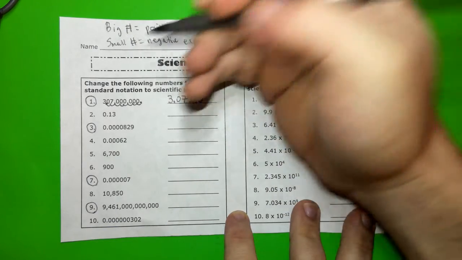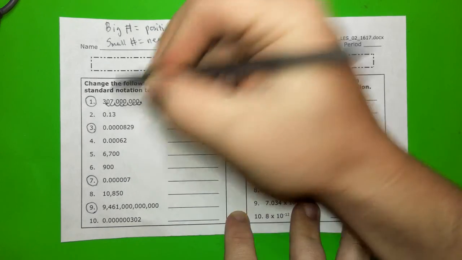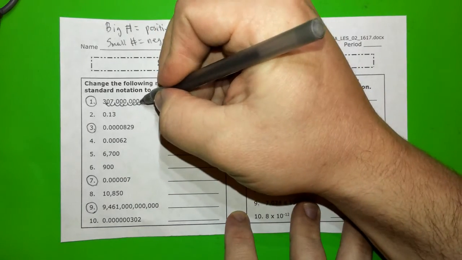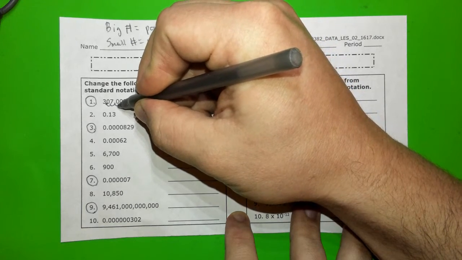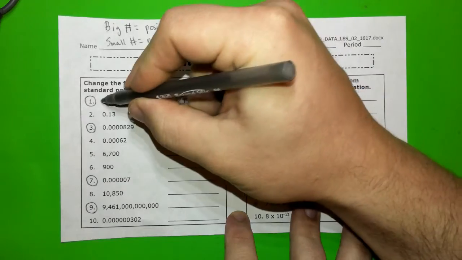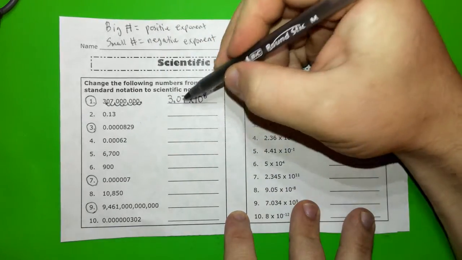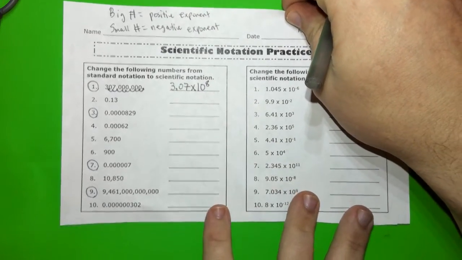To figure out what my exponent is, I'm simply going to count how many spaces I had to move in order to get this first factor. I'm going to count 1, 2, 3, 4, 5, 6, 7, 8. And so taking 307 million to scientific notation would be written as 3.07 times 10 to the 8th power.